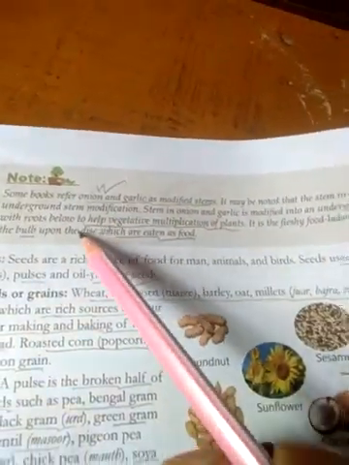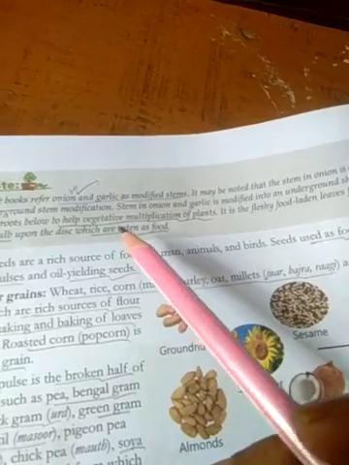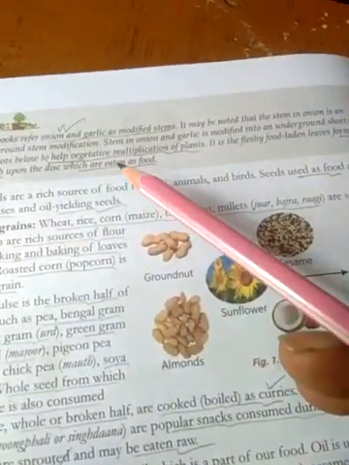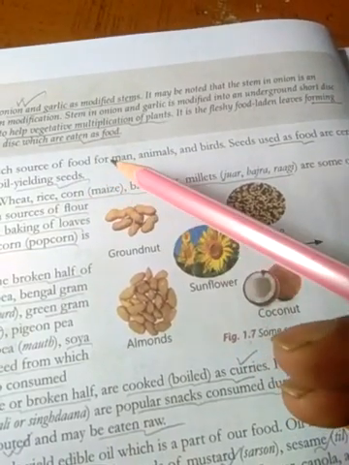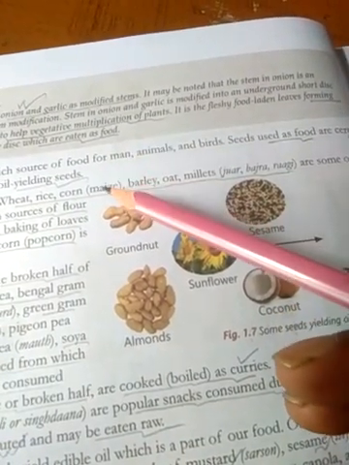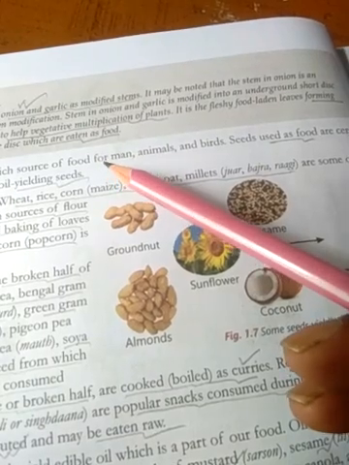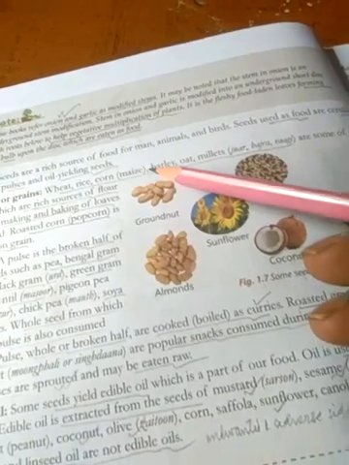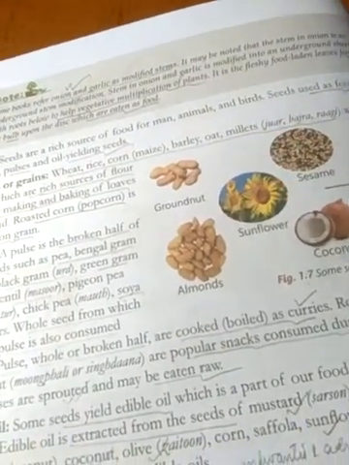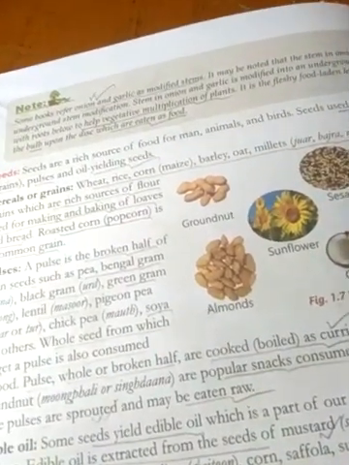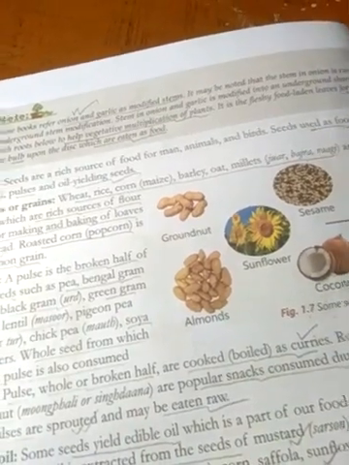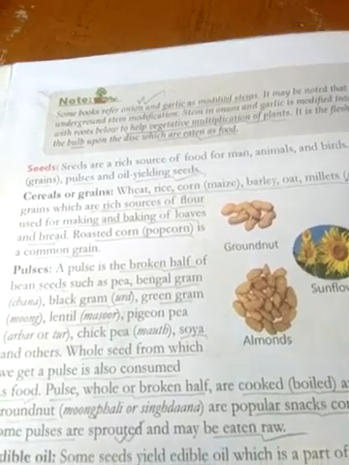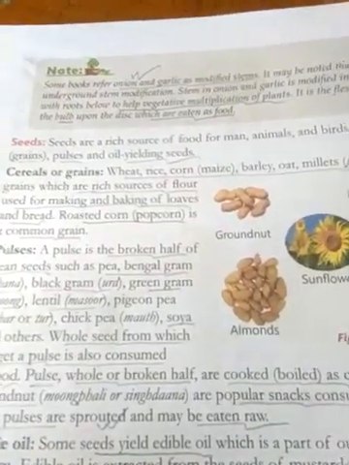As I mentioned earlier, onions and garlic are treated as modified stems, and these modified stems help the plant reproduce by itself. That's why they are treated as helping vegetative multiplication of the plant, and they form the bulb, which is the eaten part of that plant. Nothing else. This is the repetitive statement.